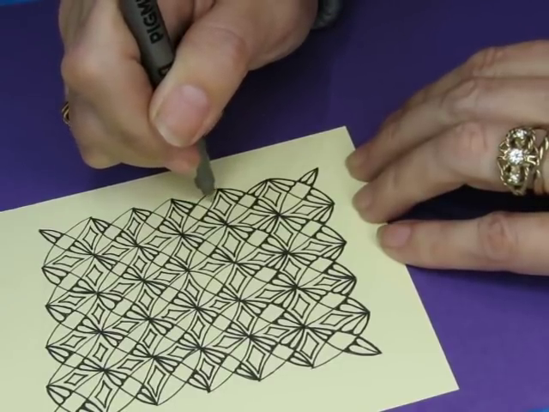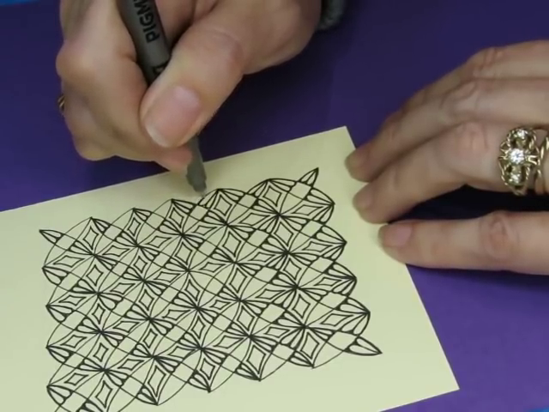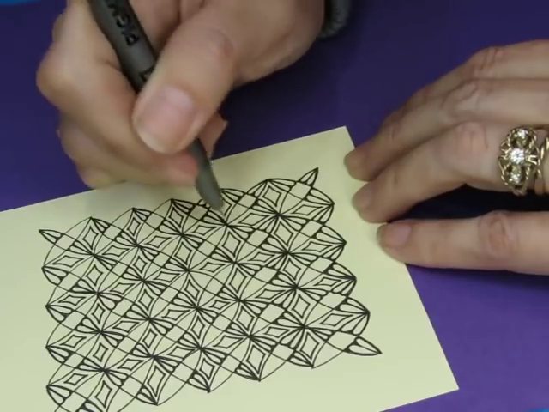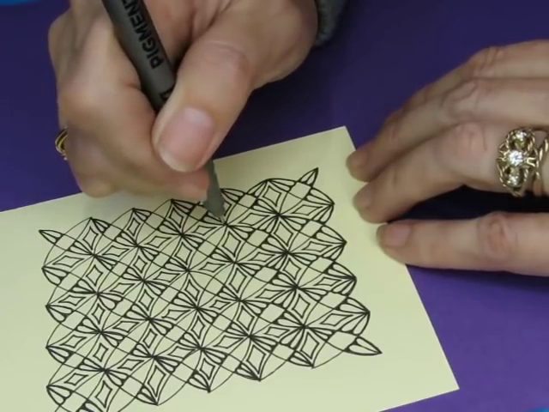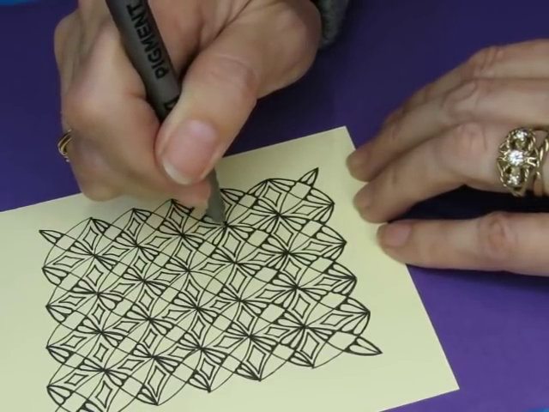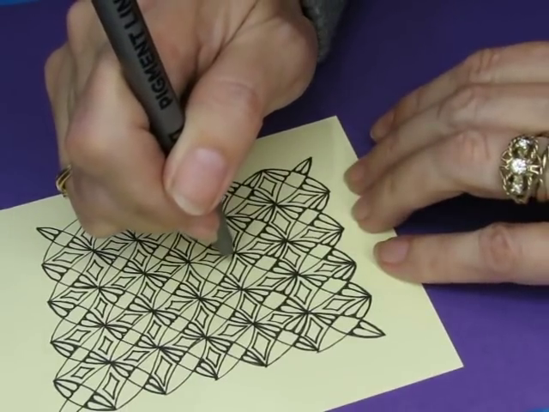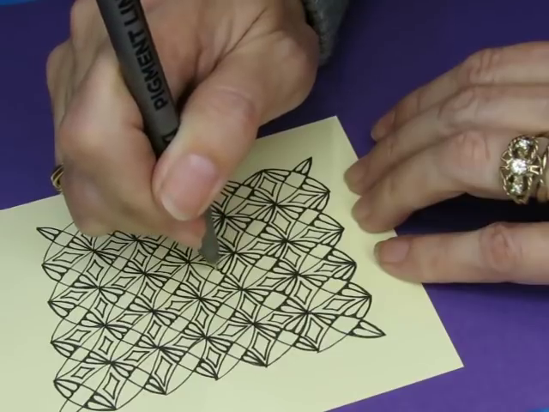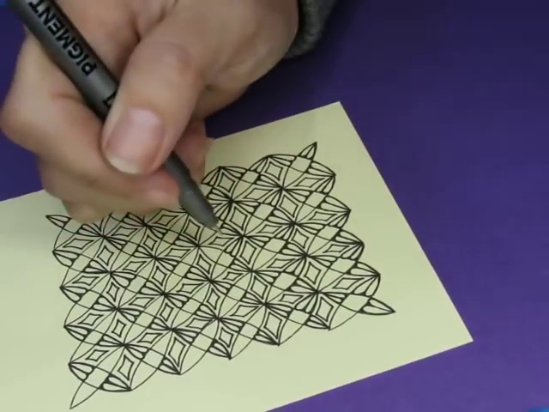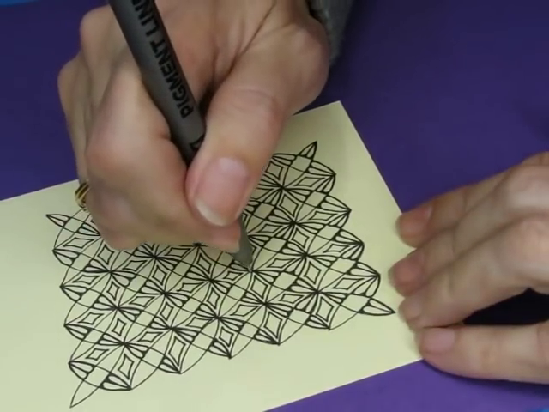But I do think after I'm done drawing here, I'm going to go take a break. Because, yeah, I need to go stretch. I need to get my eyes not focused on a close thing.